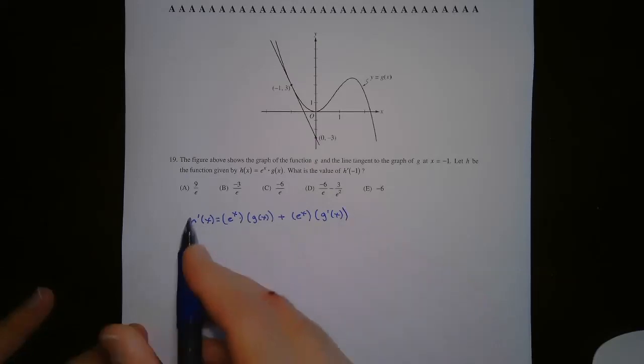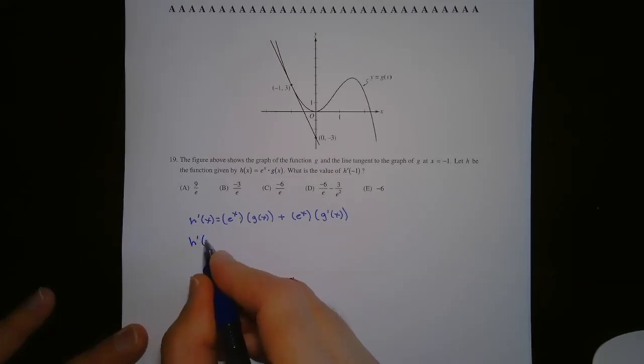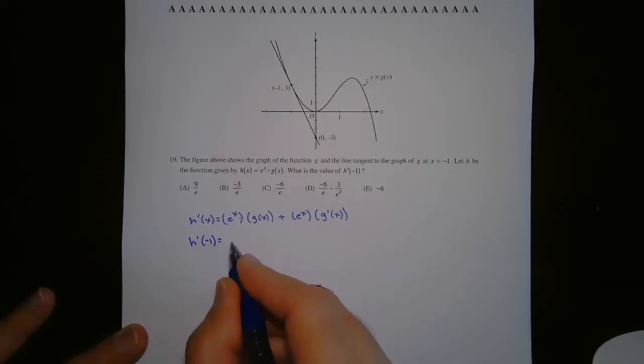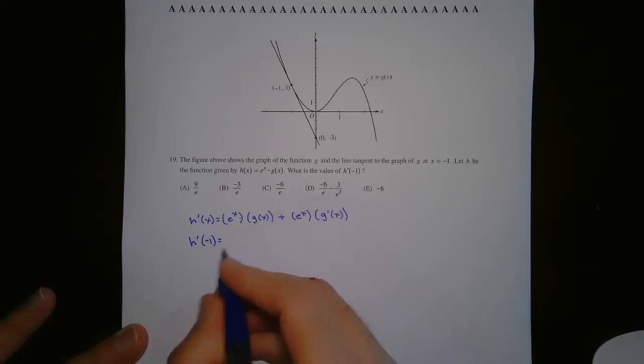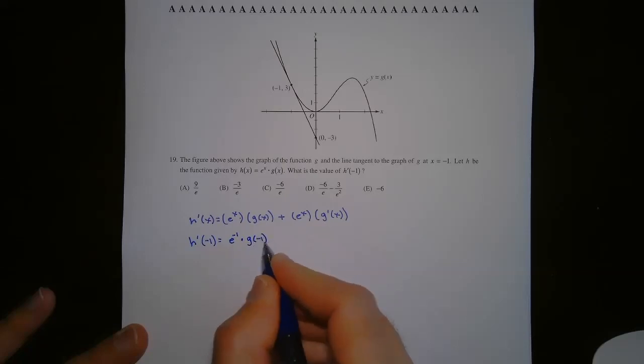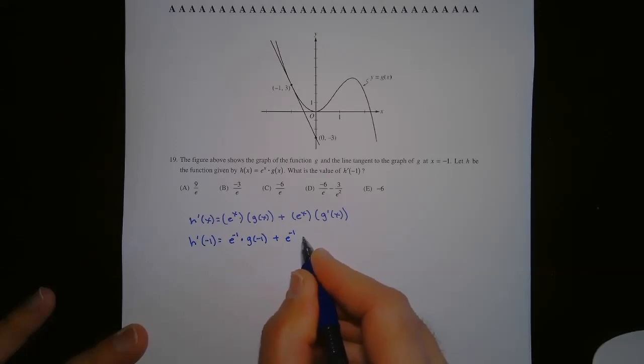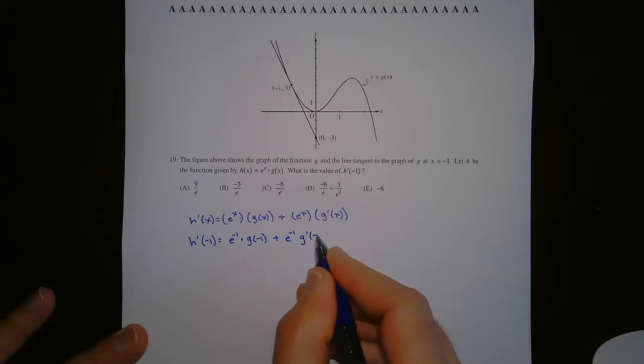We want to find this at x equals -1, so h prime of -1 is e to the -1 times g of -1 plus e to the -1 times g prime of -1.